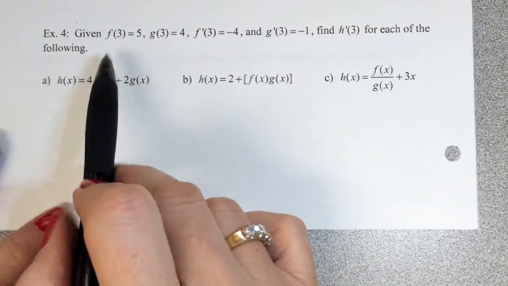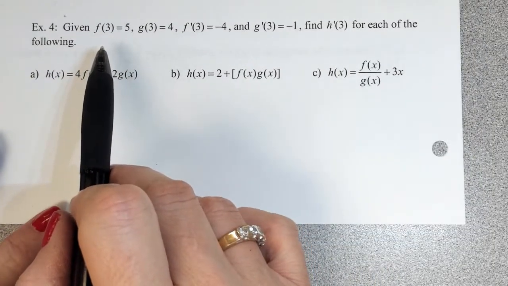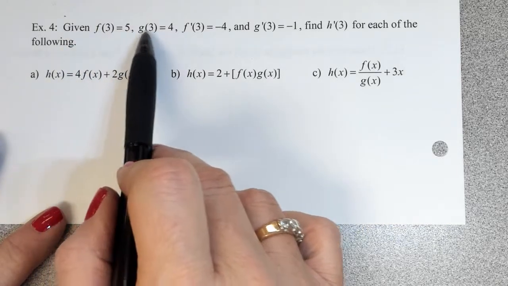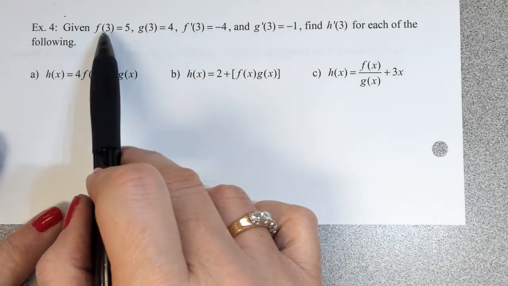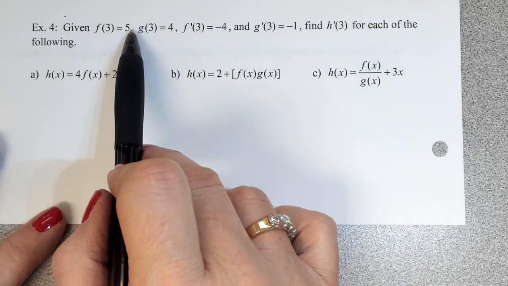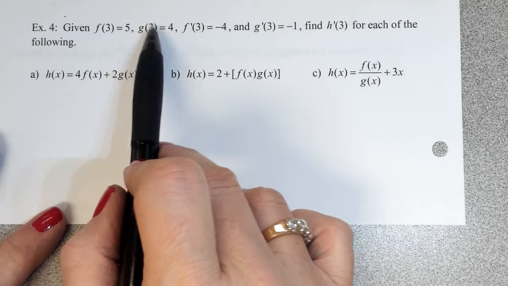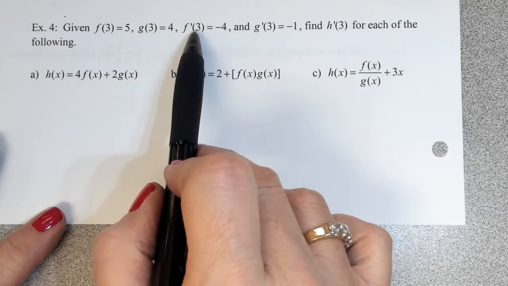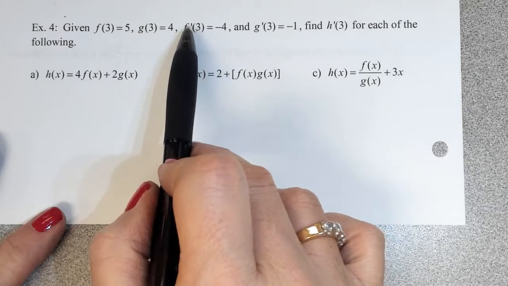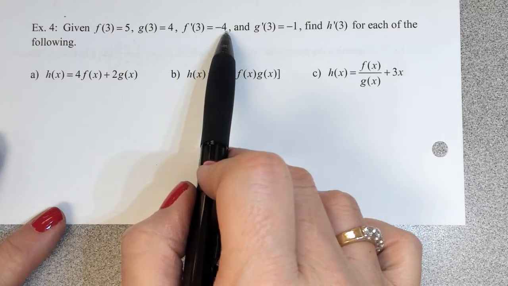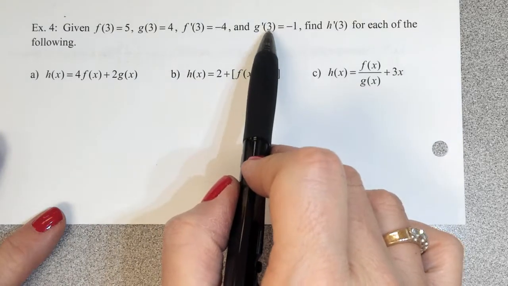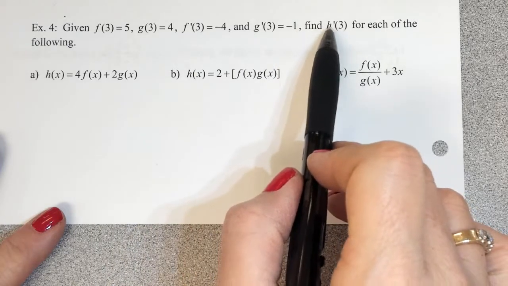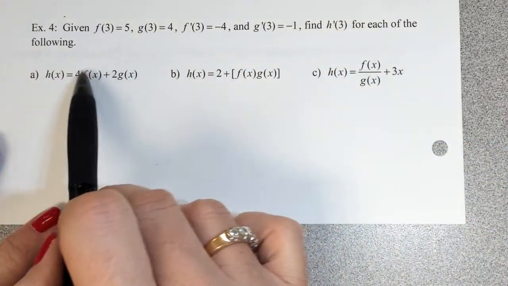All right, last thing here, and this is just seeing if we understand how to use all of our rules appropriately. Given f of 3 is 5, g of 3 is 4. So that's telling me when x is 3, my f function has a y value of 5. When x is 3, my g function has a y value of 4. When x is 3, the slope of my f function is negative 4. When x is 3, the derivative of g is negative 1. We want to find h prime of 3 for each of the following.